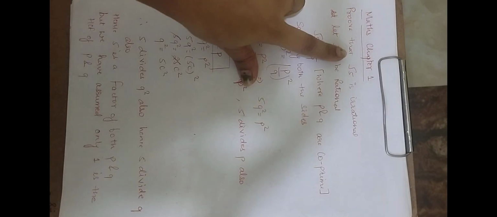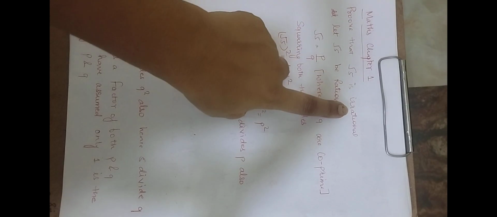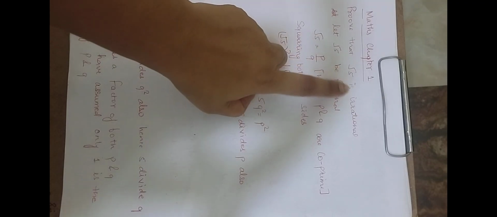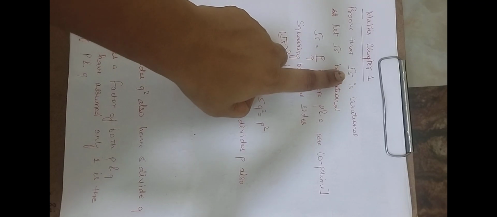Everyone, today we are going to discuss the chapter Real Numbers, chapter 1. The question says: prove that root 5 is an irrational number. जब भी हमें किसी नंबर को irrational prove करना होता है, we have to assume it a rational number. Let root 5 be a rational number.